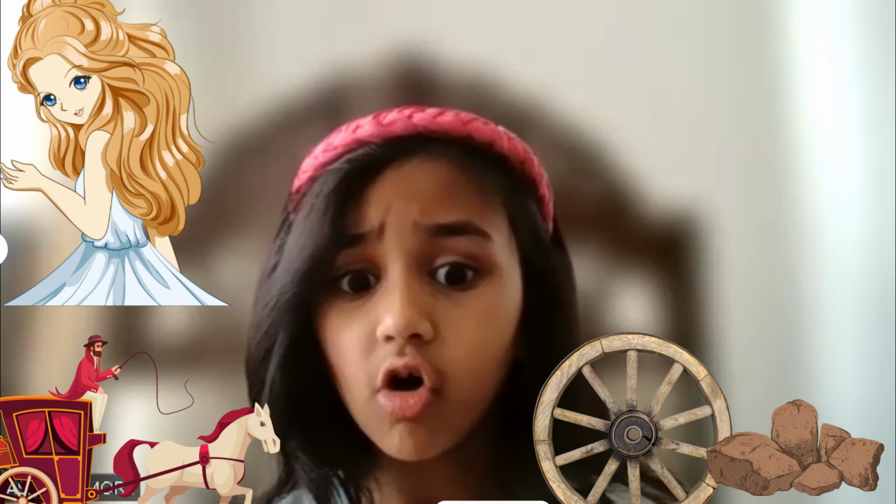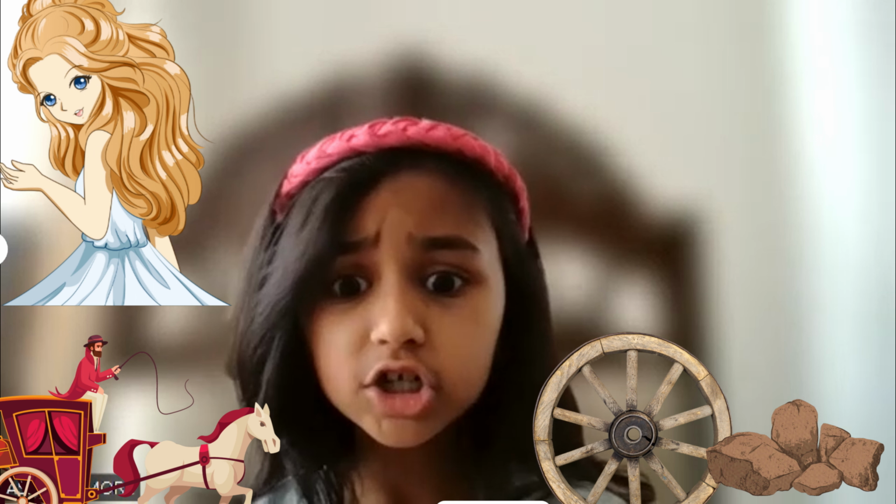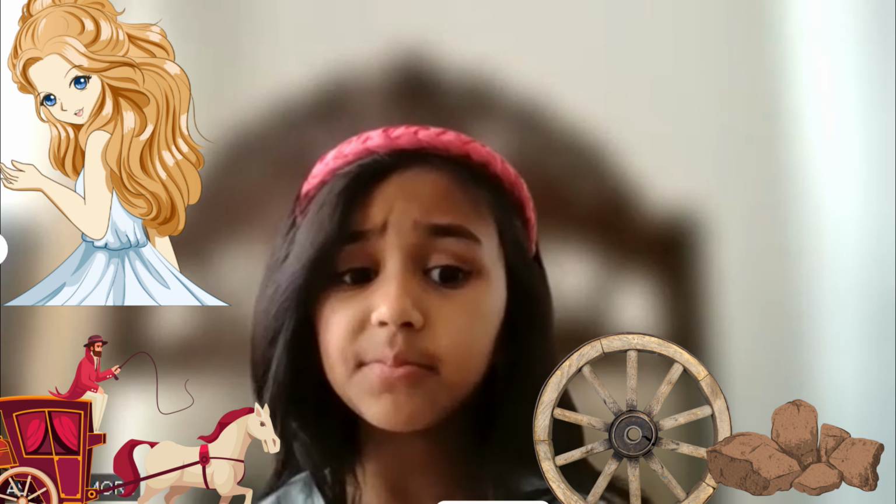Princess was very excited to meet the prince. She dressed up in a very beautiful gown. She sat on a carriage. The horse started galloping. Suddenly, the wheel of the carriage fell off. The princess fell on the rock and lost her memory. She forgot about everything, even the prince. The prince was very sad.